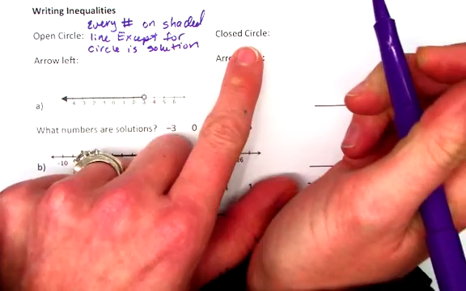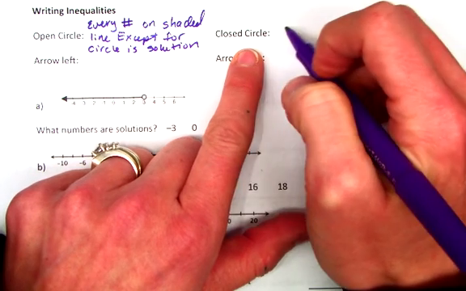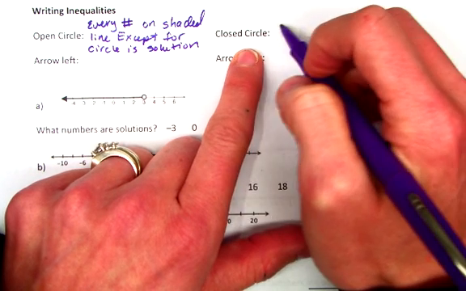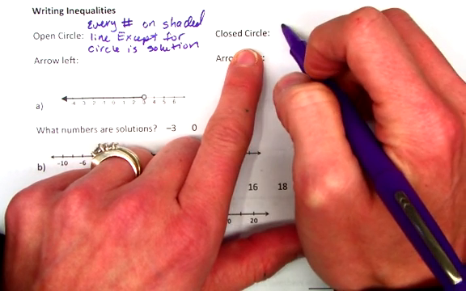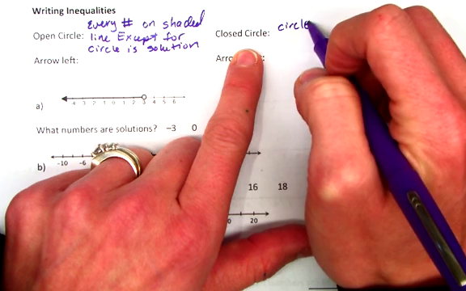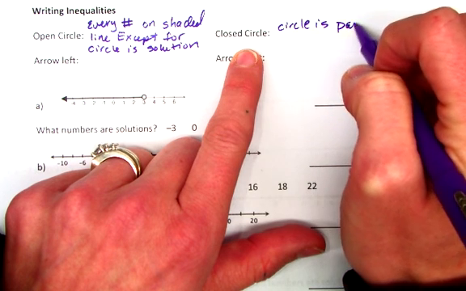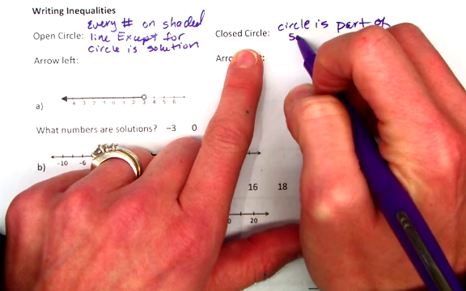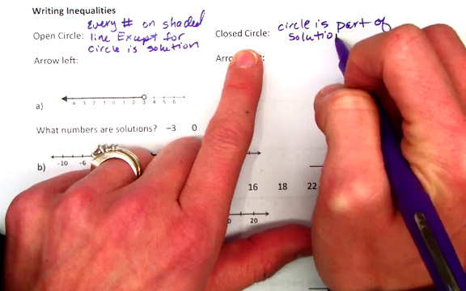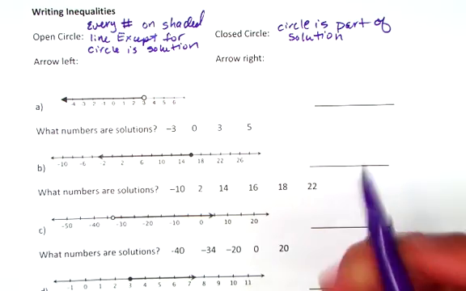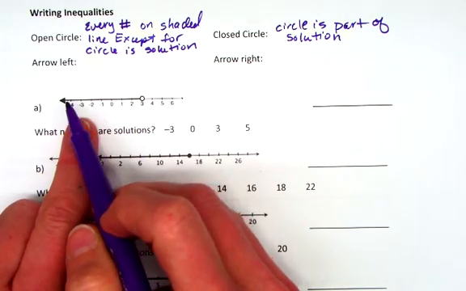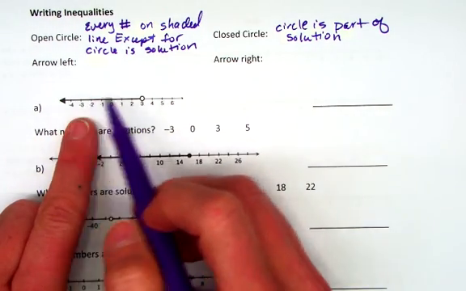Okay, so for the closed circle, the circle is part of the solution. What I mean by that, as we look at this, is that this left-hand side here is shaded.